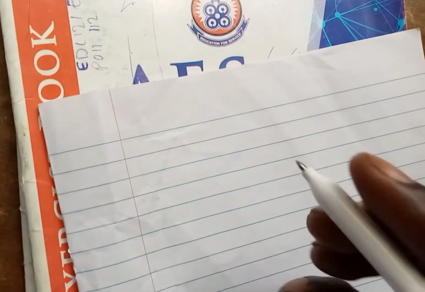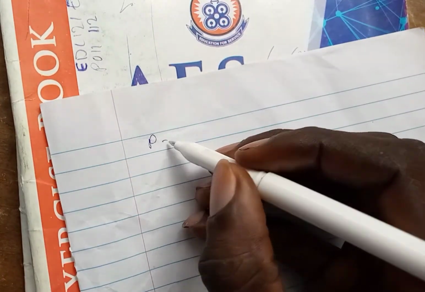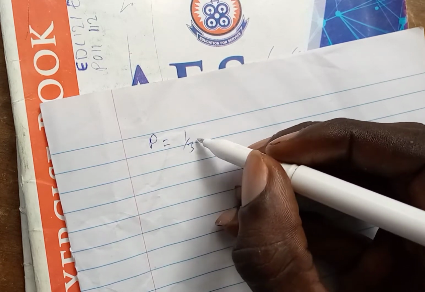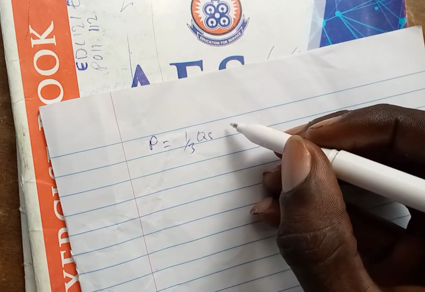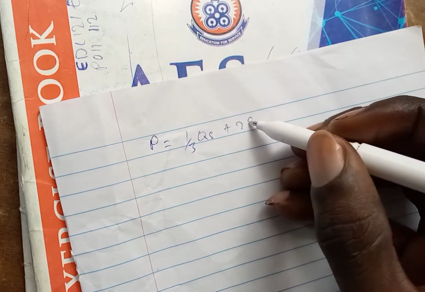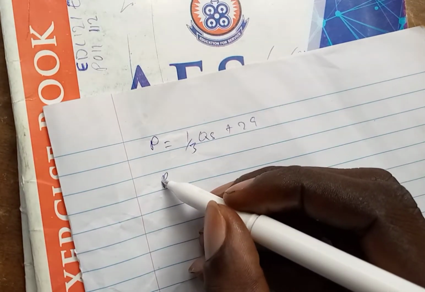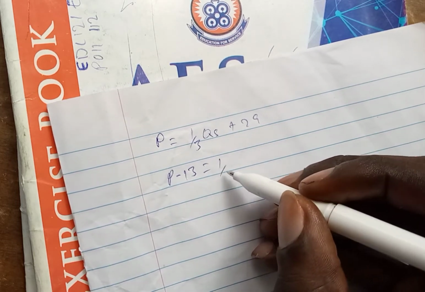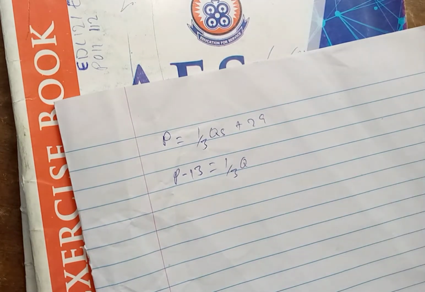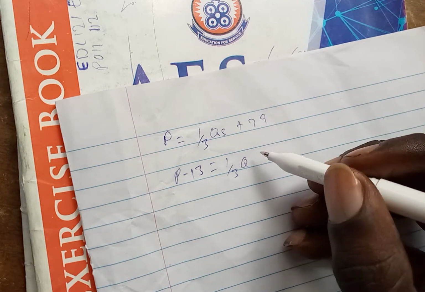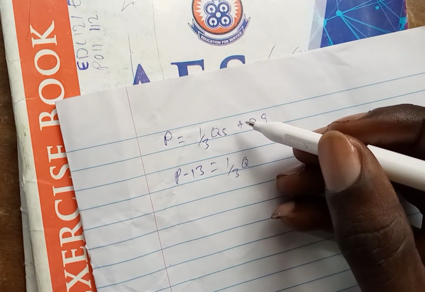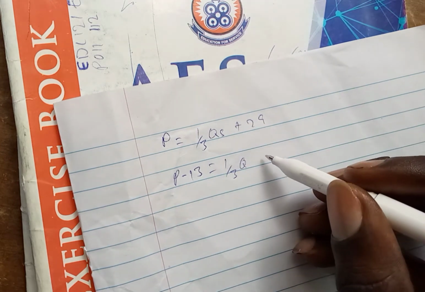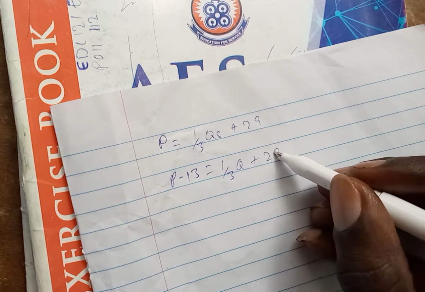Okay, so now let's move on. The original supply function was P equals 1/3 QS plus 29. After the imposition of tax, it will be P minus 13 equals 1/3 QS plus 29.